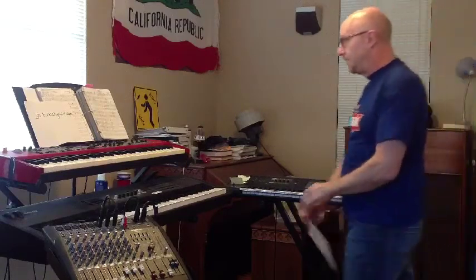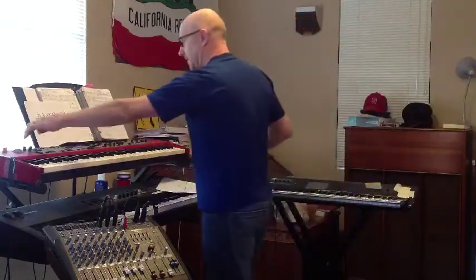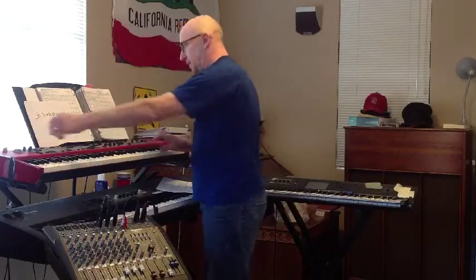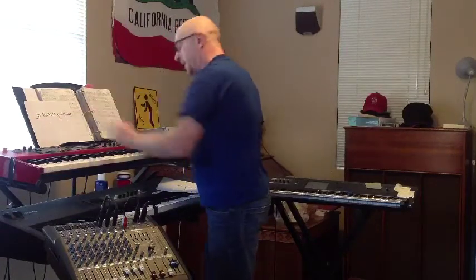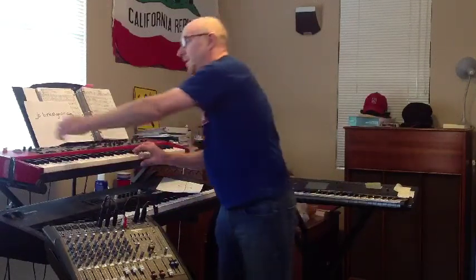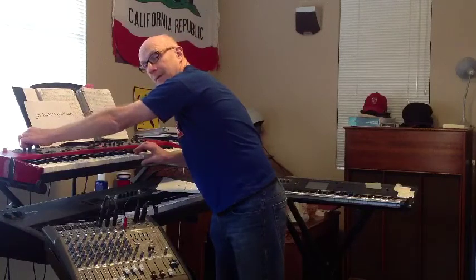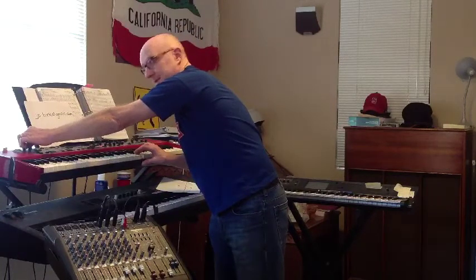Okay, so let's demo amplitude on one of my keyboards. This is my Nord Stage. I'm going to demonstrate now a low amplitude sound. And as I increase volume, I'm going to simply increase amplitude.